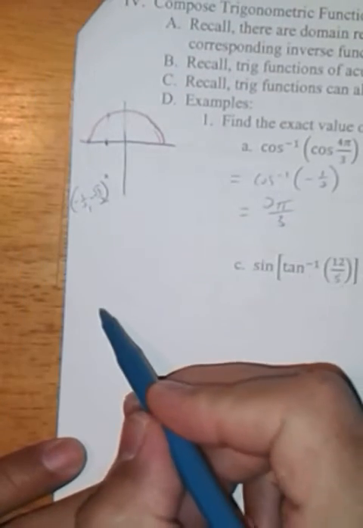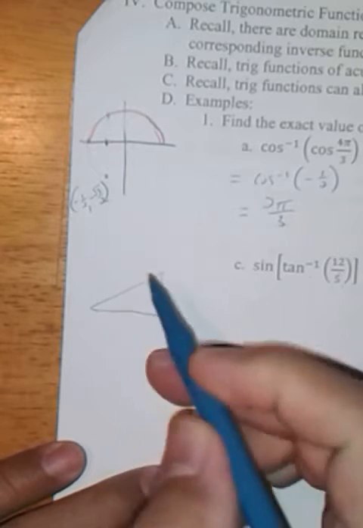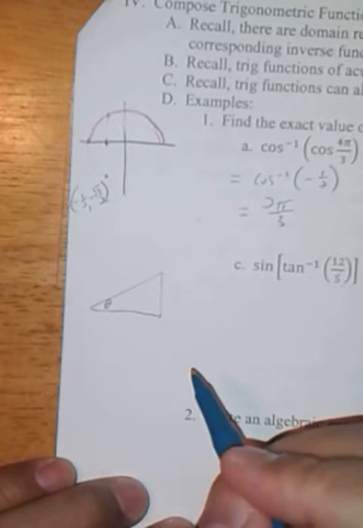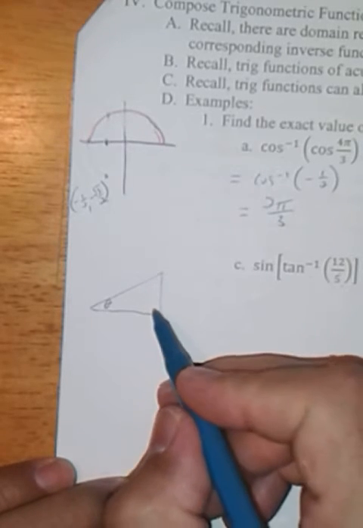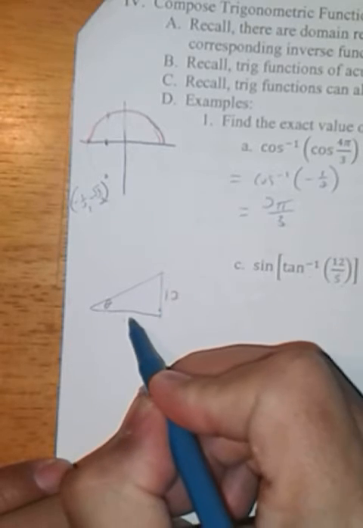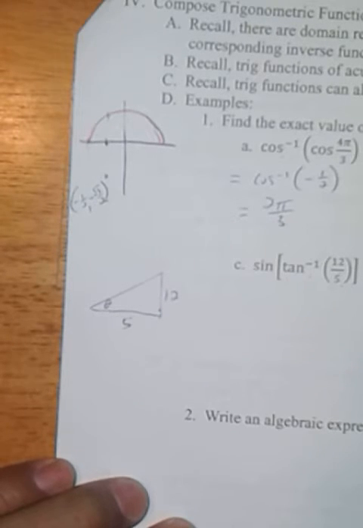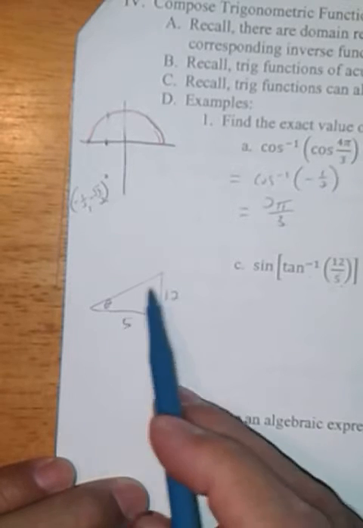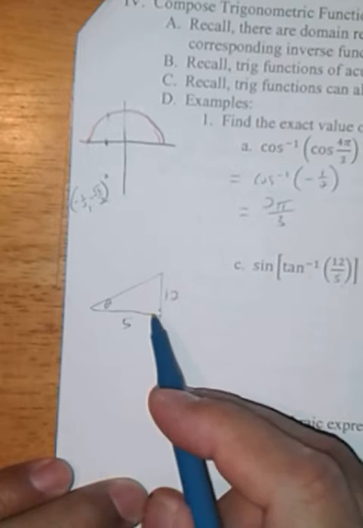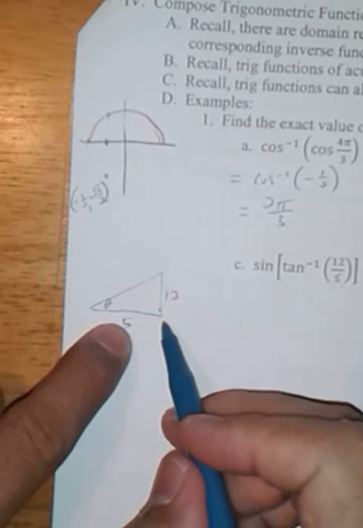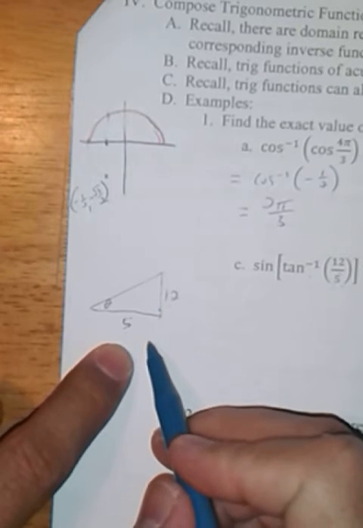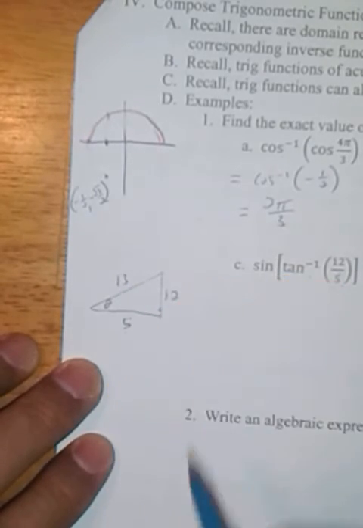And so we can build a little right triangle and say this is theta over here. If it has tangent 12 over 5, that means opposite over adjacent is 12 over 5. And then we're looking for the sine. So tangent inverse 12 over 5, that means theta would look like so. This over here, we use the Pythagorean theorem. 5 squared is 25, 12 squared is 144. We add the two, that's 169, so this is 13.